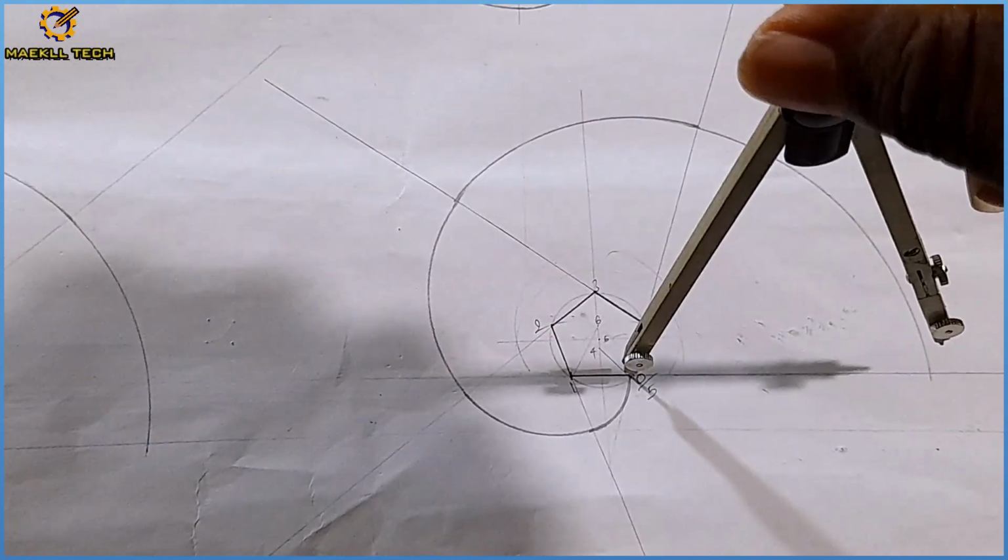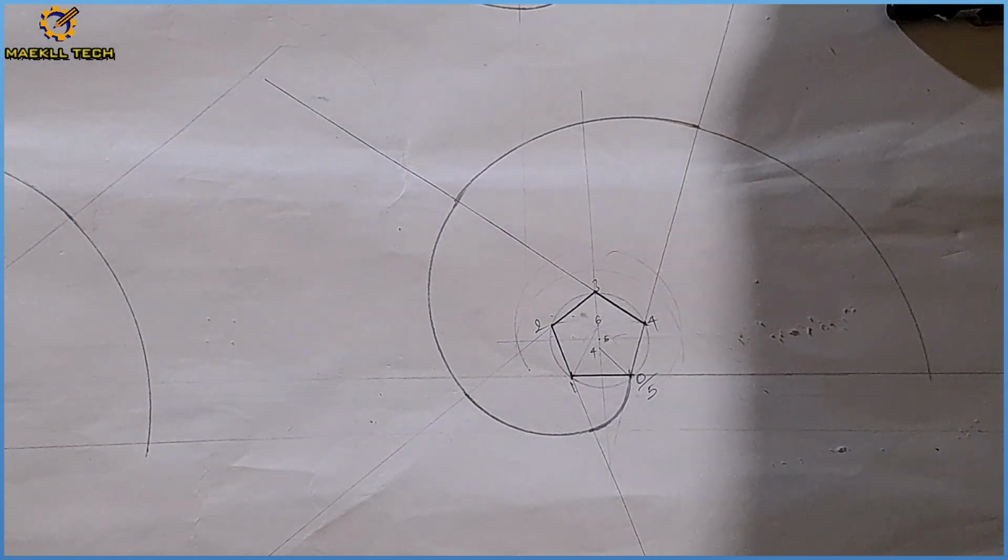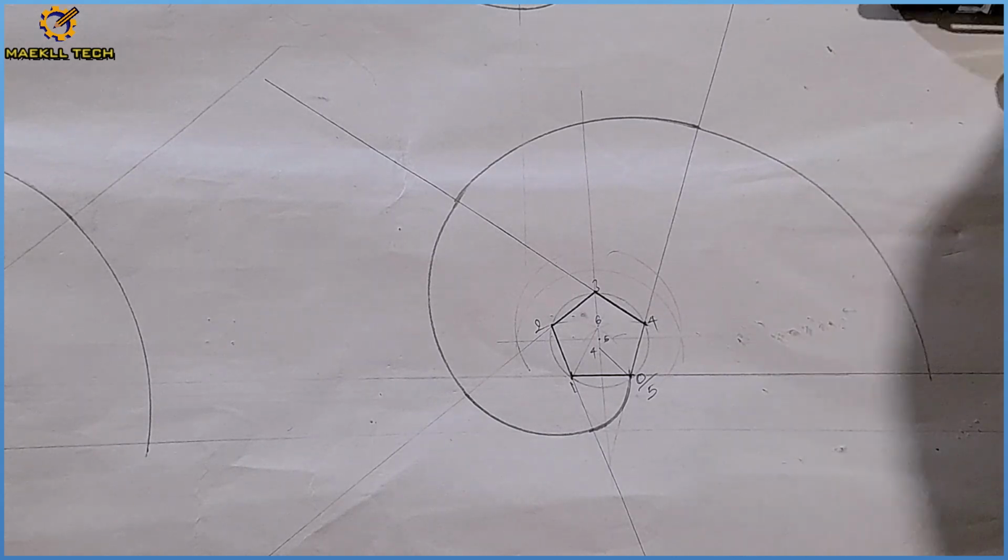And that brings us to the end of this tutorial class. That is the involute for a regular polygon, and in this case it was a pentagon.